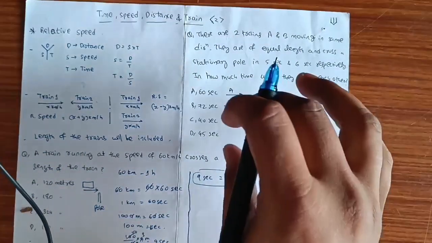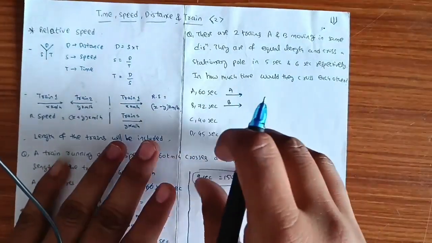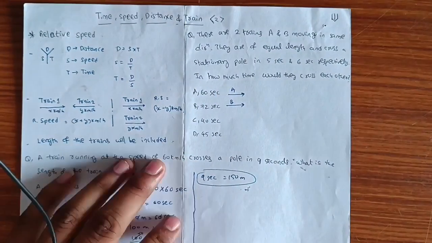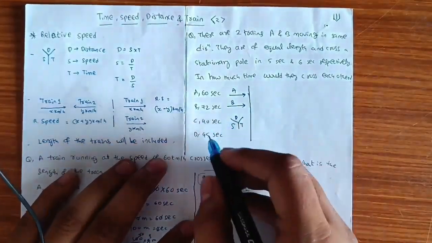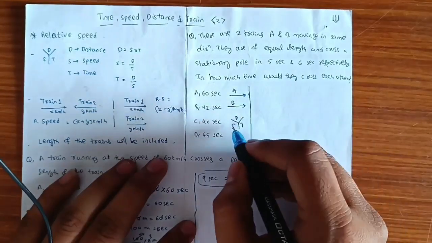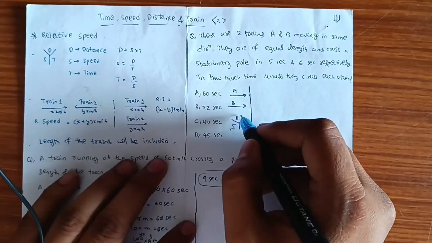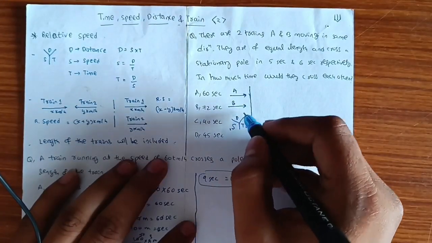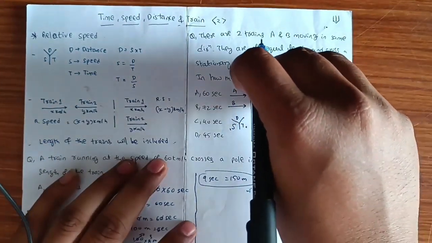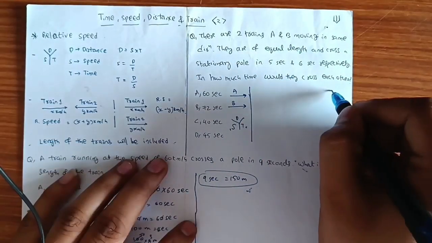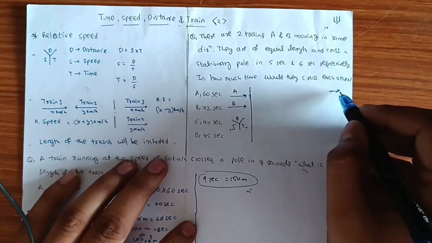We need to find the time taken for the trains to cross each other in the same direction. For this, apply the same DST trick. We have done many DST problems. Here the speed is not the same and the time to cross the pole is not the same, but the length of the train is the same. So the distance covered by A and B to cross the pole will be the same, because the length of the train is the same.